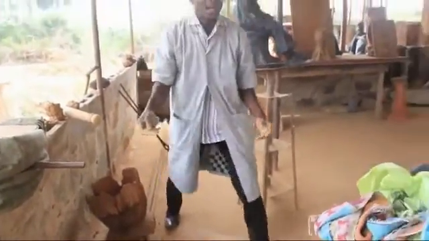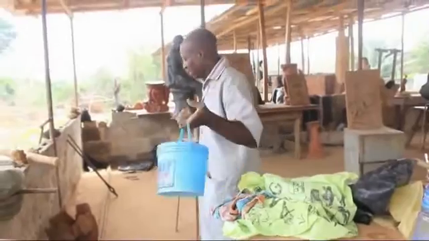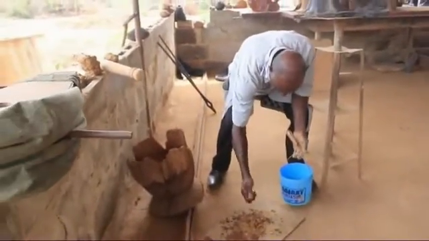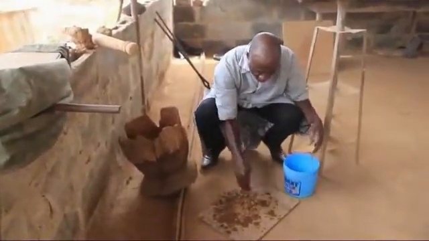Then we take water and sprinkle water on the clay, and we start kneading it.